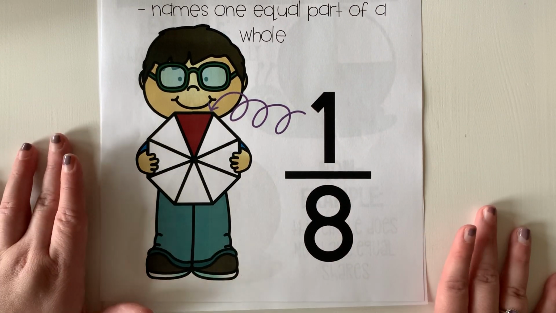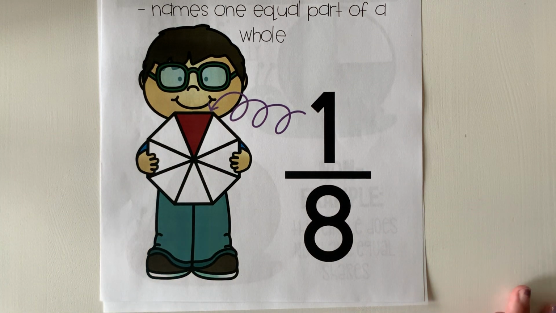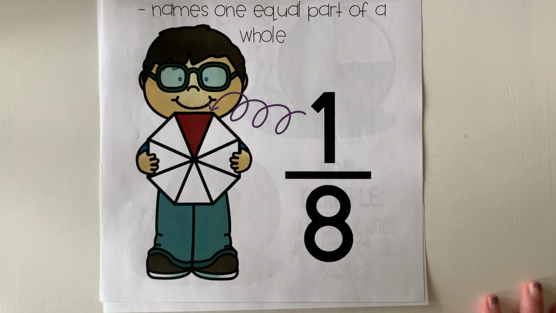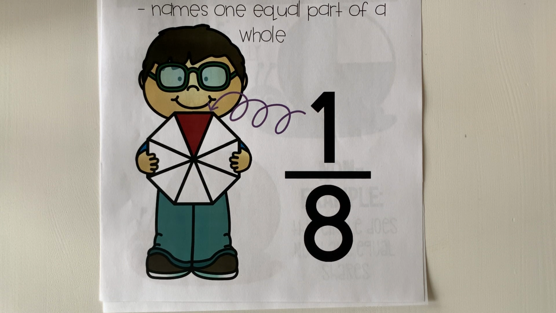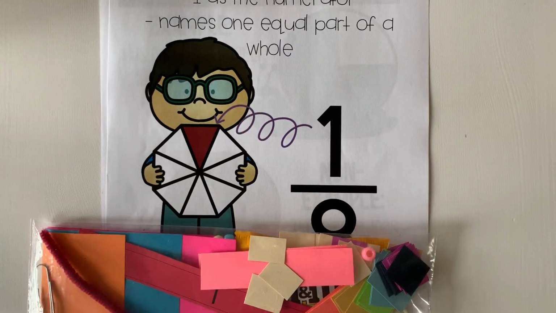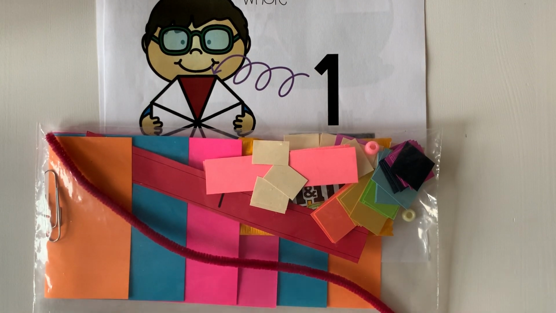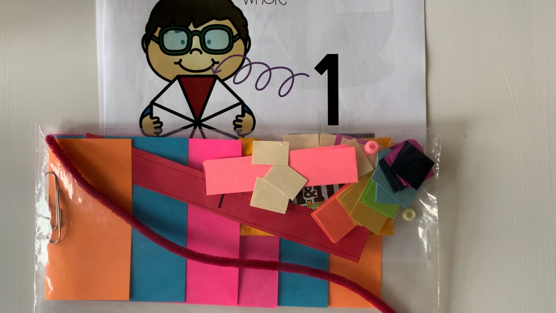In your baggies, let me go get my baggie, you have a set of unit fractions. So I'll show you your unit fraction bag. So you should have had a baggie of stuff to help with math.